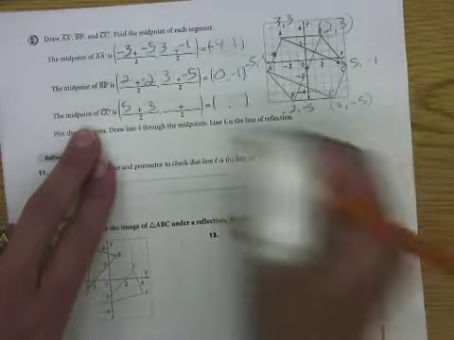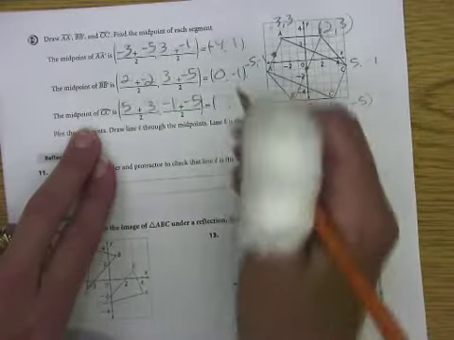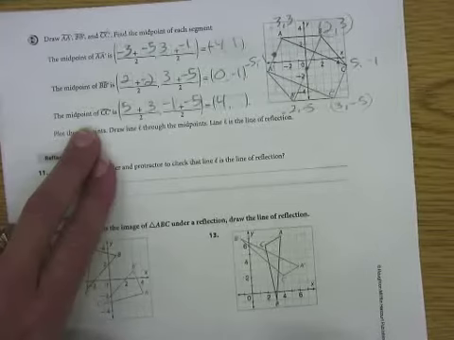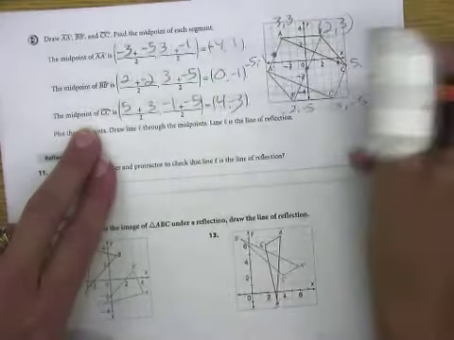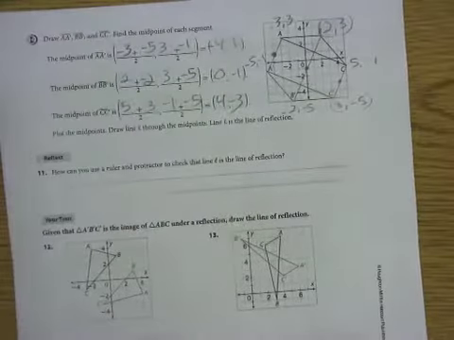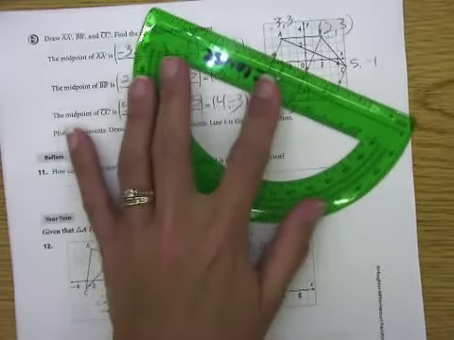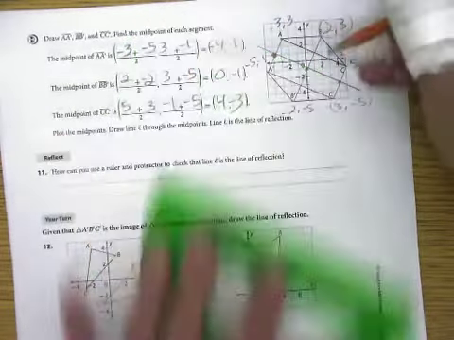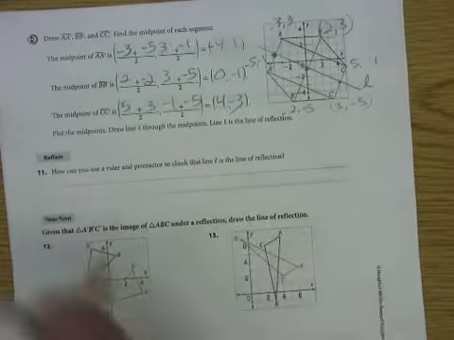Finding the midpoint, I do 5 plus 3 over 2, and then -1 plus -5 over 2. And when I work that all out, I get 4, -3. And that's here. And as you should expect, these 3 points line up. And here is L, my line of reflection.